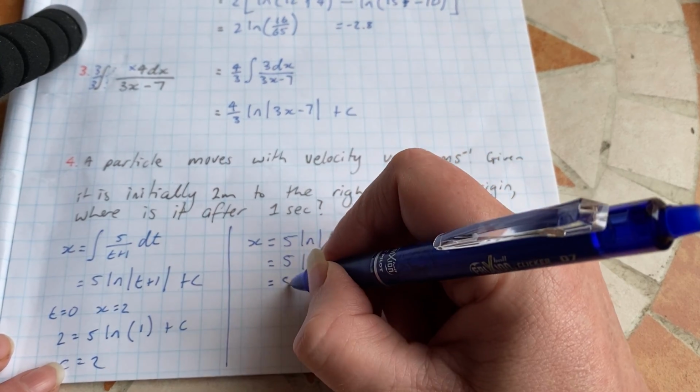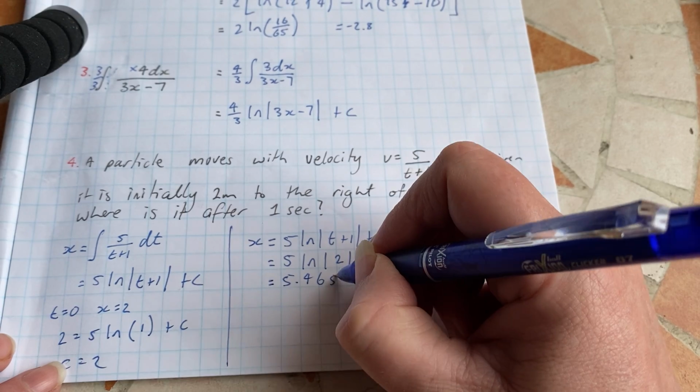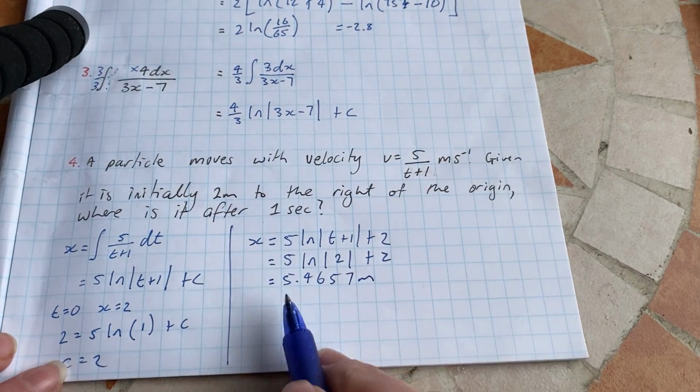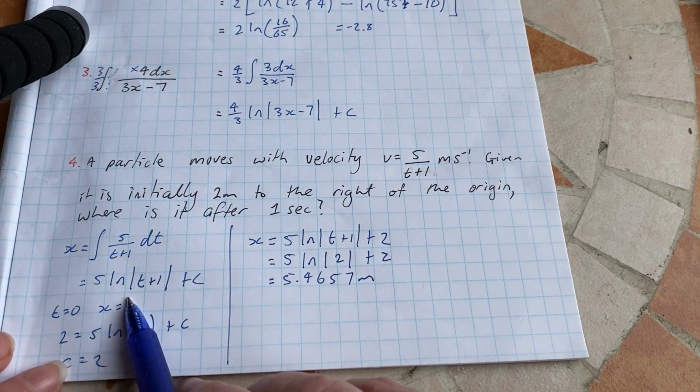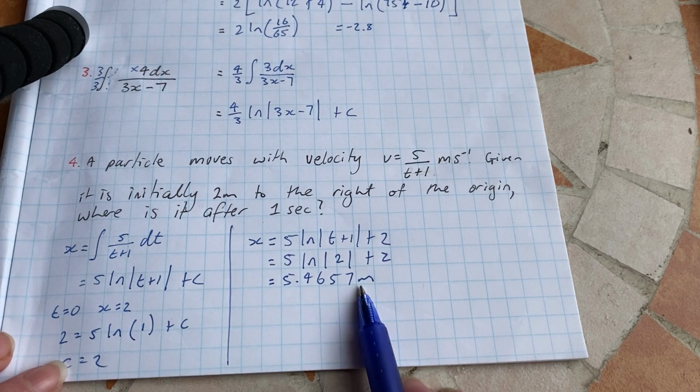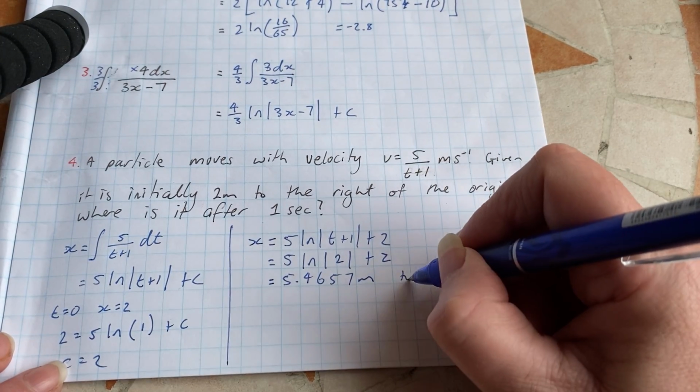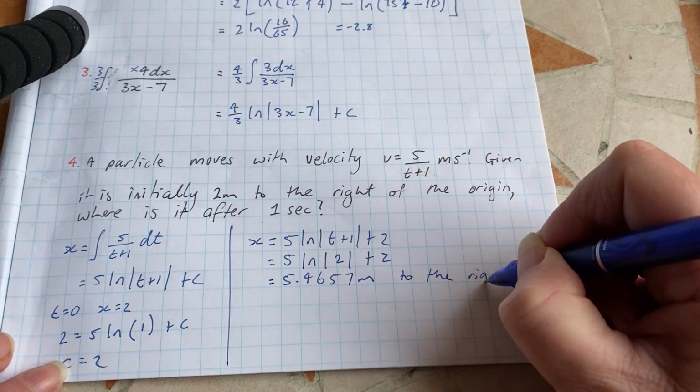If you put it in your calculator, it's 5.4657 meters. It's positive because we said positive was to the right. It is 5.4657 meters to the right of the origin.